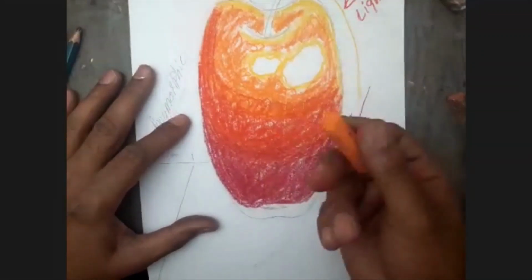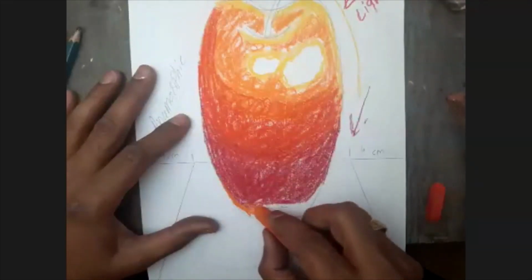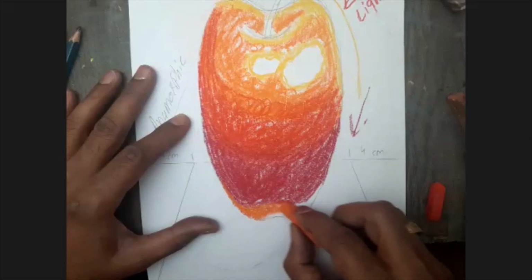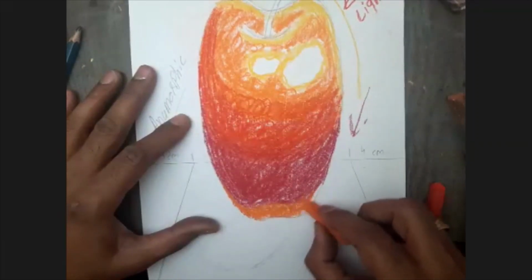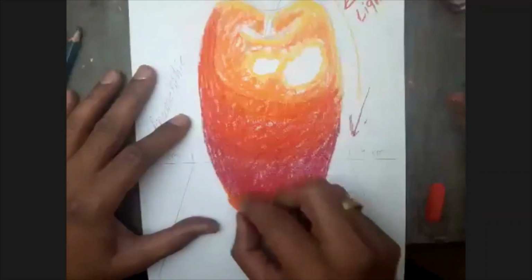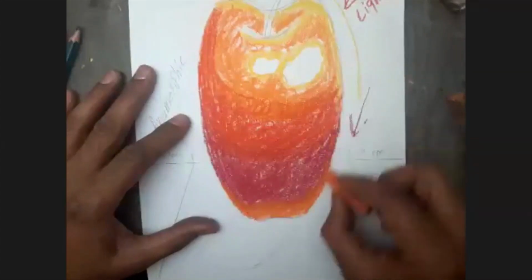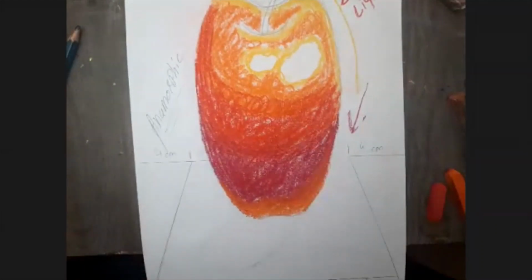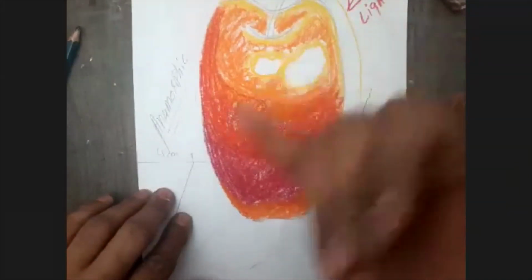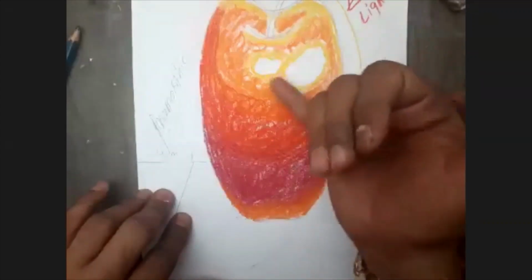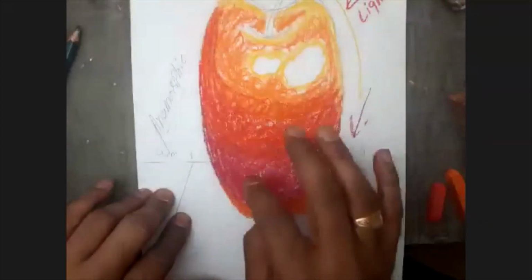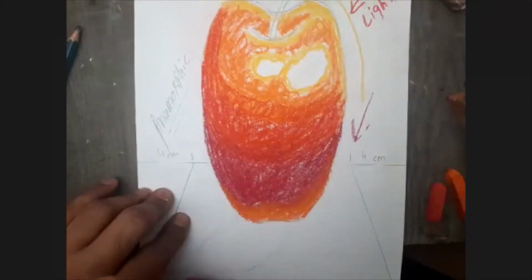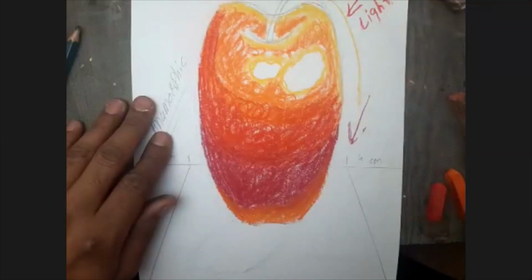So for making it lighter, I am using orange here. It is reflection of the light on the bottom part of the object. By giving different shades, we are making this object a little realistic, which is called depth. To make it a little realistic, minimum 3 shades are needed: light, medium and dark. Here we have used 4 shades. More shades are better, but minimum 3 are needed: yellow, orange, red and maroon. We can even go darker by adding a little black. Making depth makes the object more realistic.